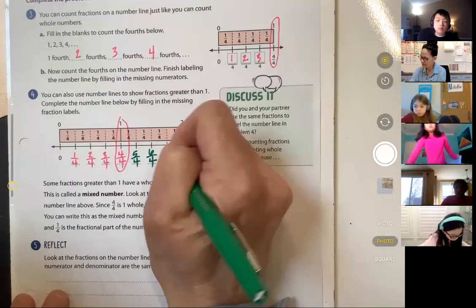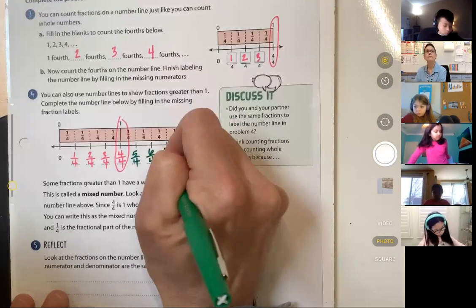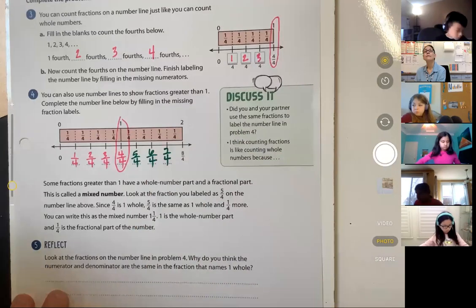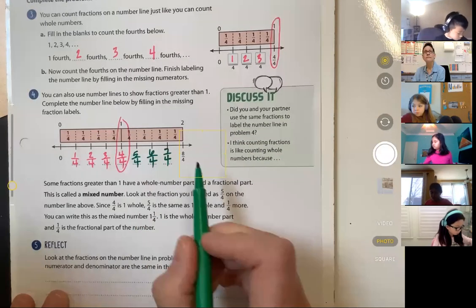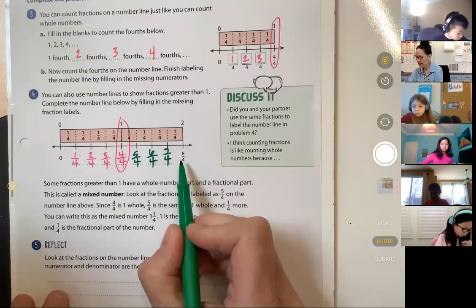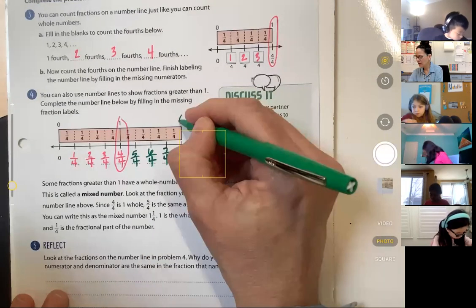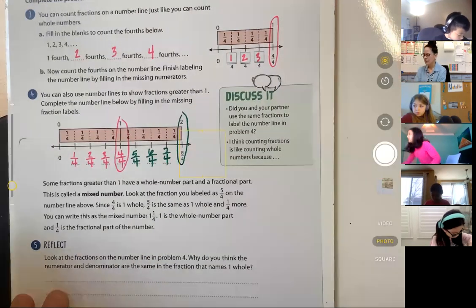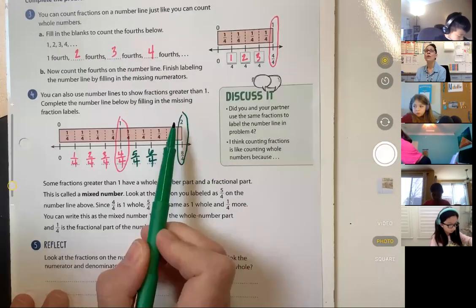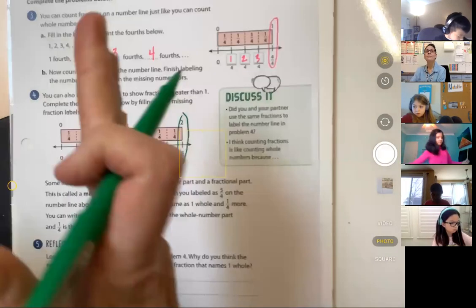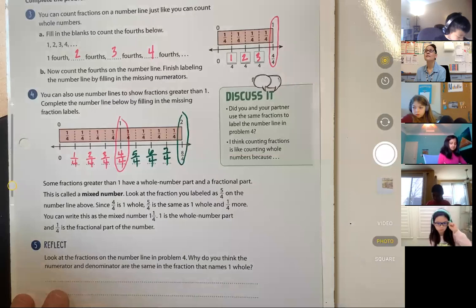Here is 7/4. And 8/4. Now we have another whole. Here's a whole, and here's a whole sliced up into fourths.